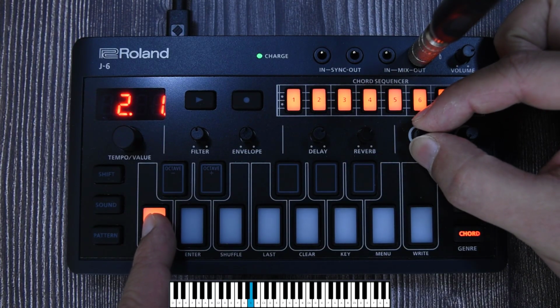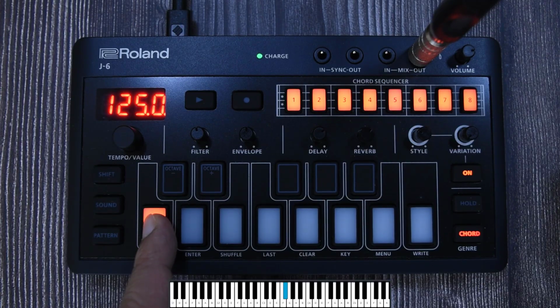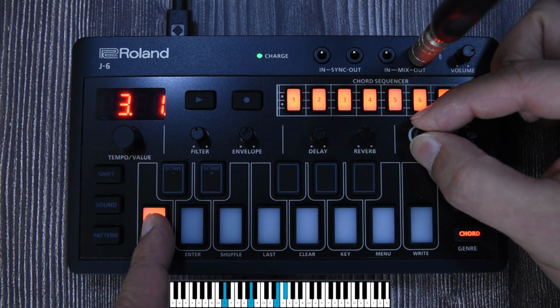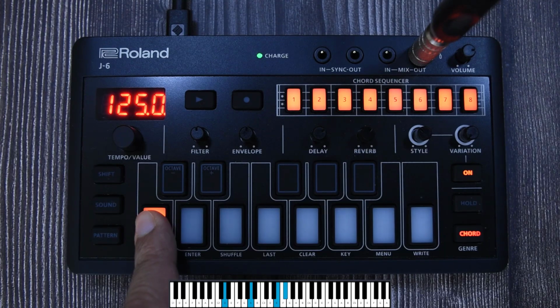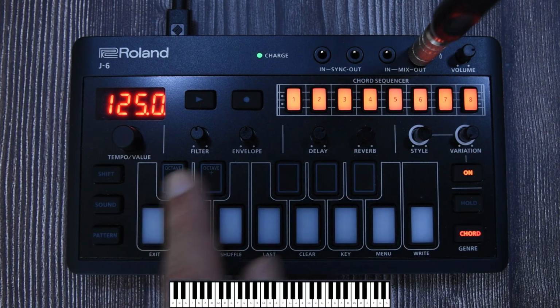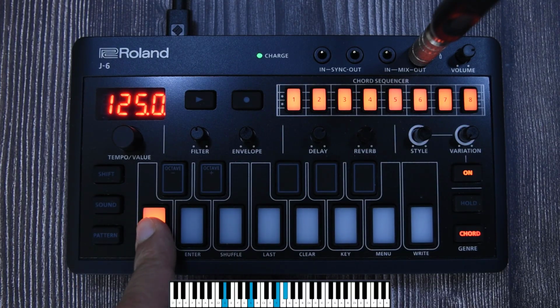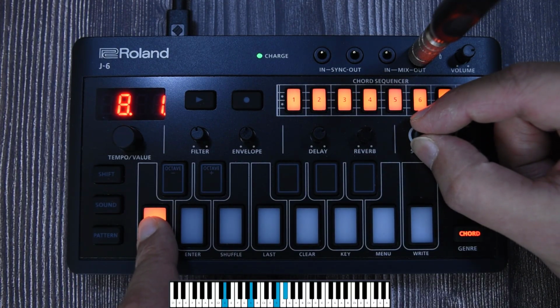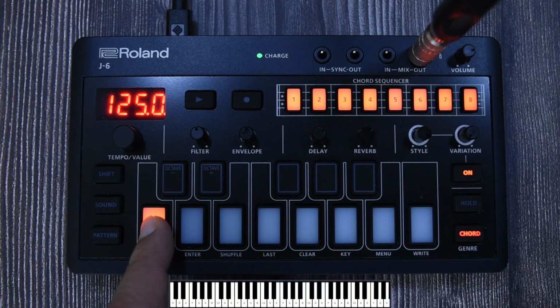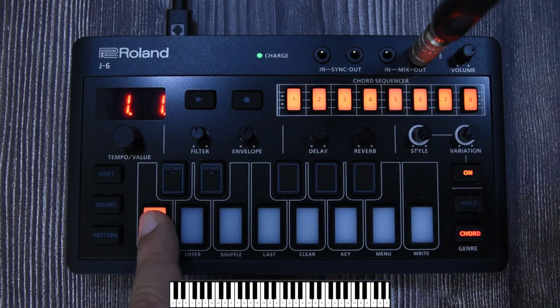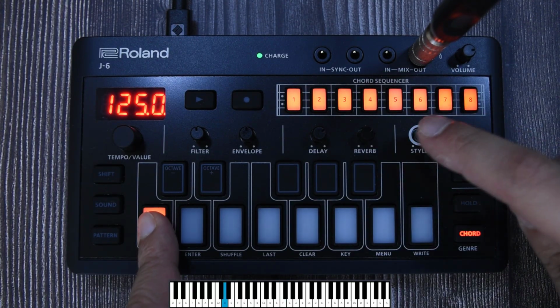If I change the style, it's going to do something else. If I go to the third, it's on the style number 3, which is going to be maybe a combination of just the chord, I guess. There you go. If I go to 4, it just plays it in a different way. Right, and if I maybe go to the 9, which is the last, you have something completely different. Now, if I go back to 1, we have that arpeggio, and this is the 1.